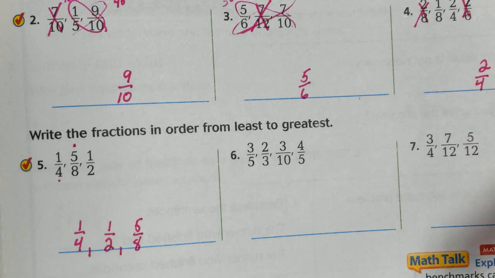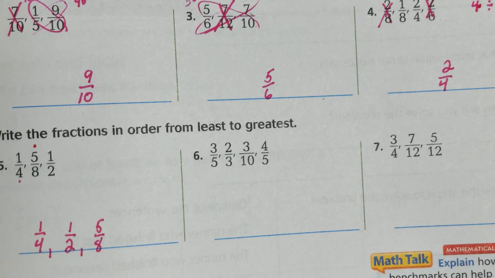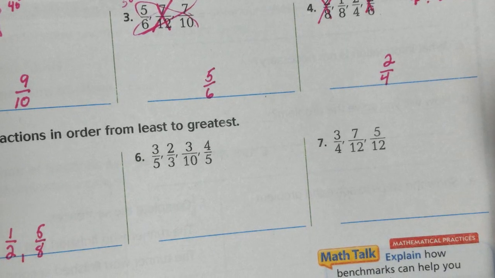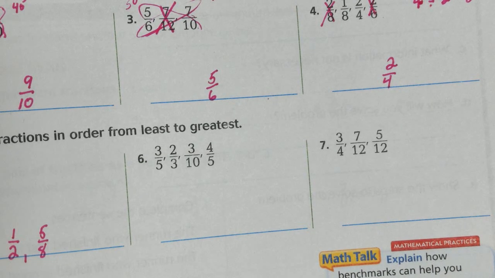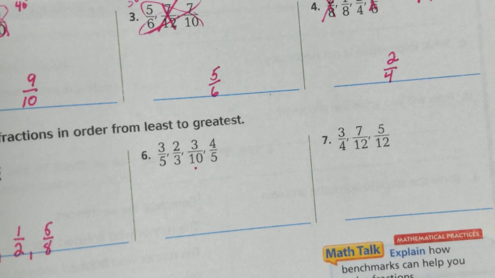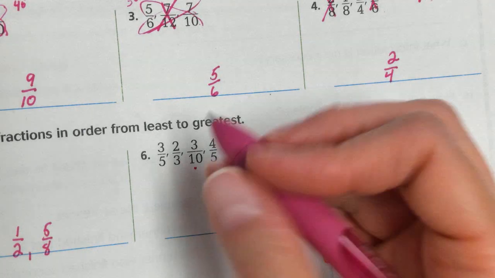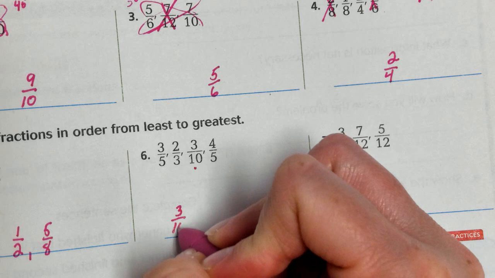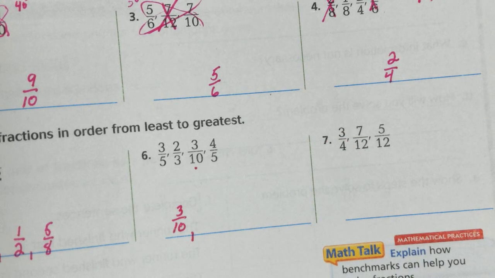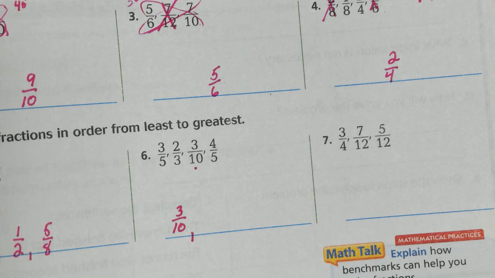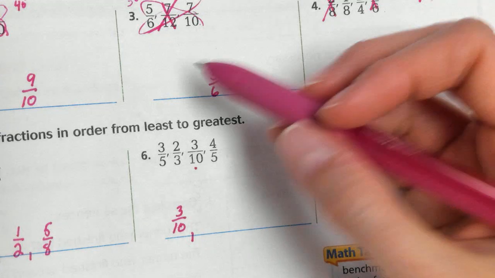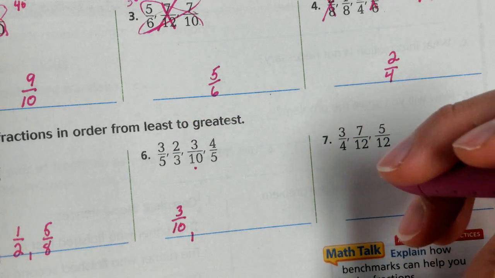All right. Let's look here. Do I have any that are less than 1/2? Yes, 3/10. Okay, 3/10 is less than 1/2, so 3/10 goes first. Now, all of the rest of these fractions are greater than 1/2, aren't they? I have 3/5, 2/3, and 4/5.